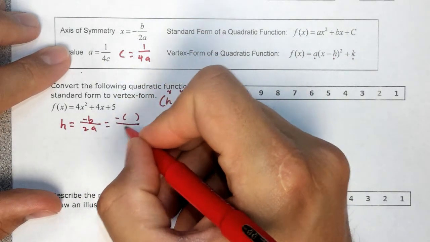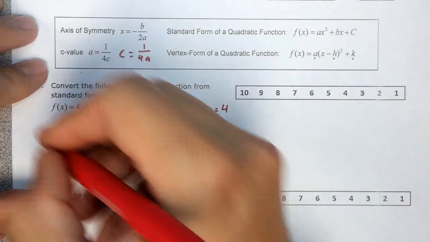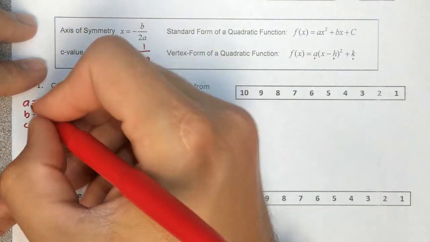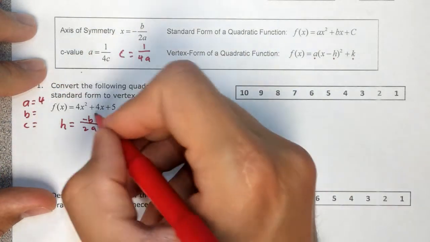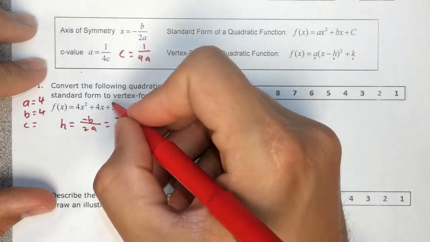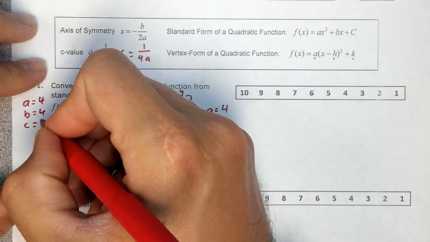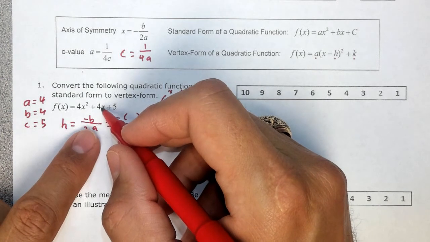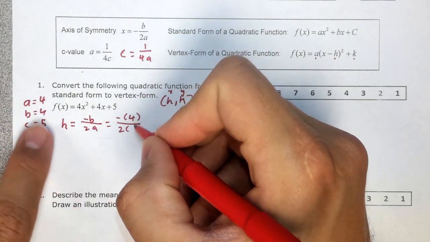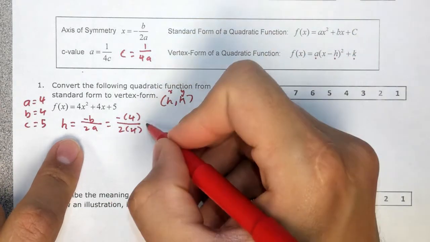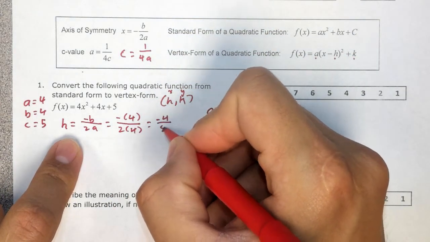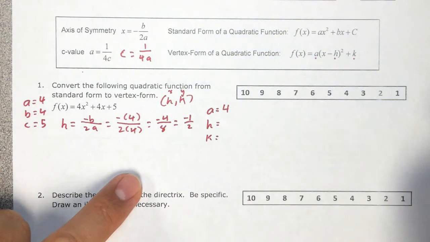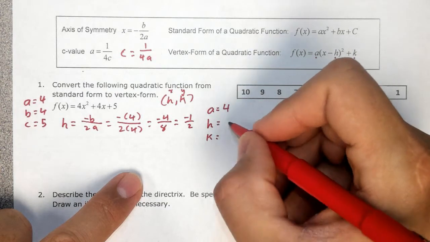Negative b over 2a. So let's list out a, b, and c. My a is 4. We already mentioned that one. B is the second coefficient, and C is the constant at the end. So negative B, B is my 4, so I'm going to put a 4 in there, and A is my 4 as well. So I have negative 4 over 8, and that equals negative 1/2. So my H is negative 1/2.